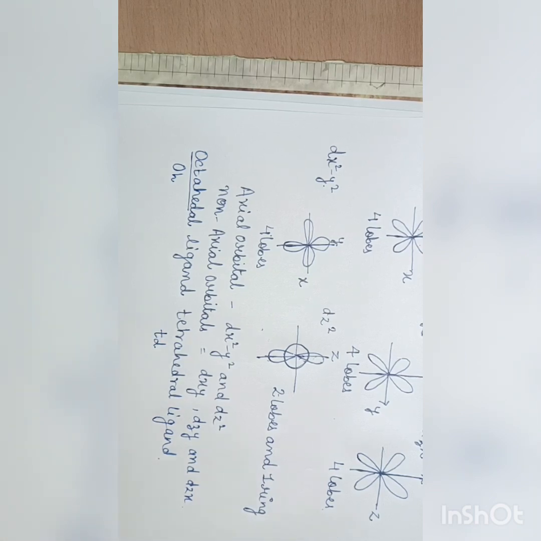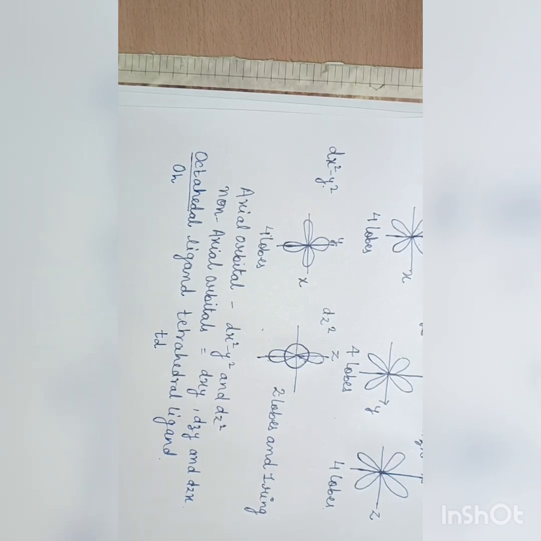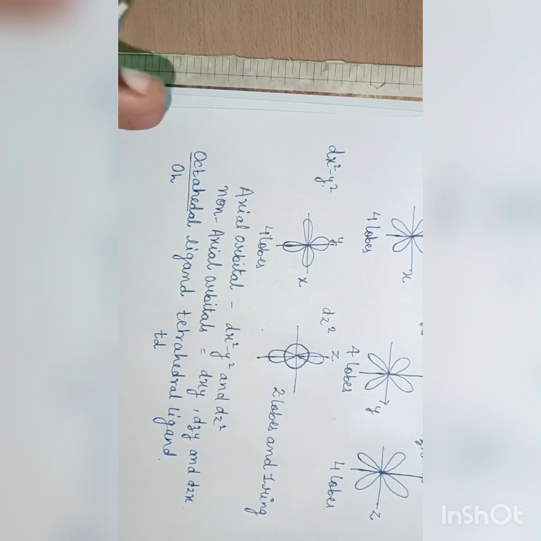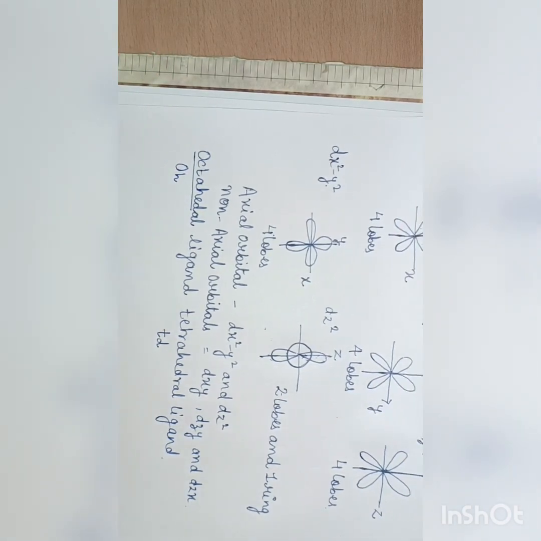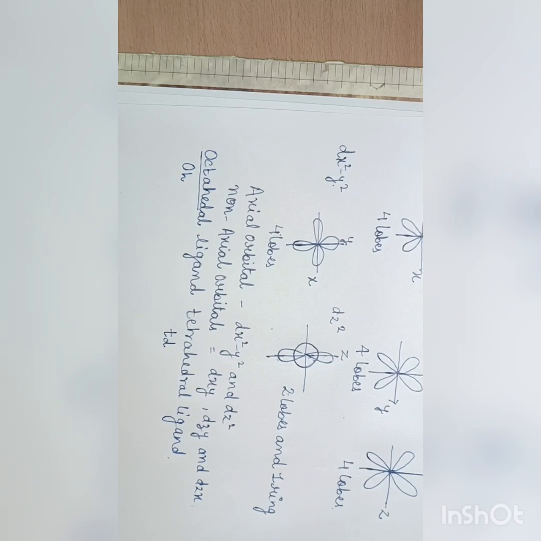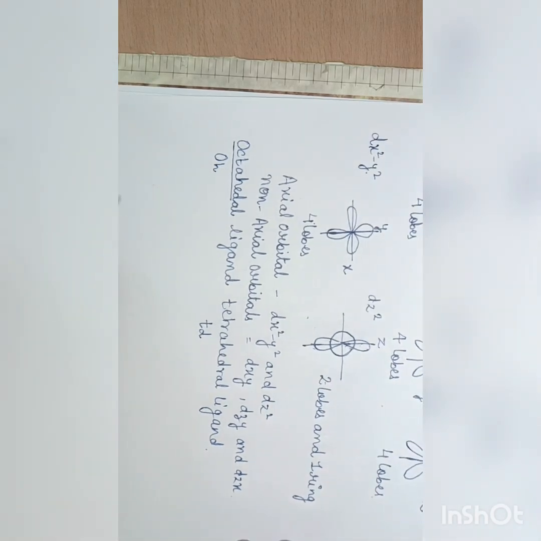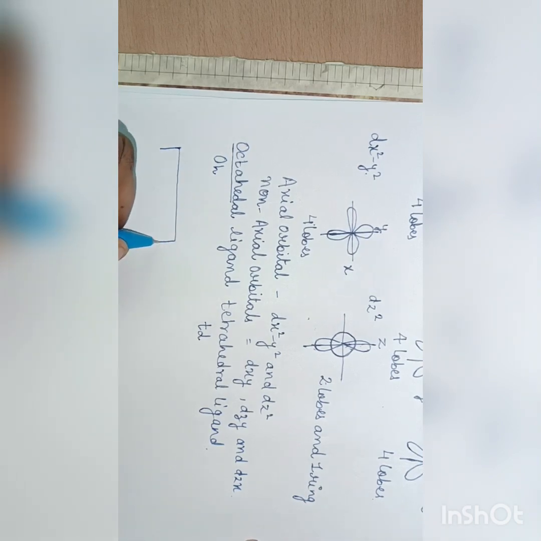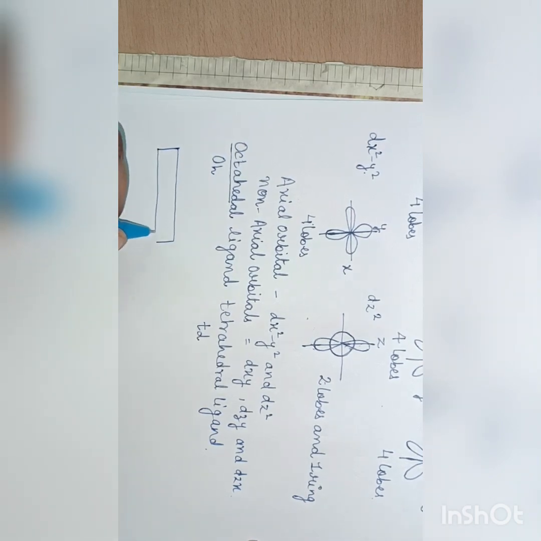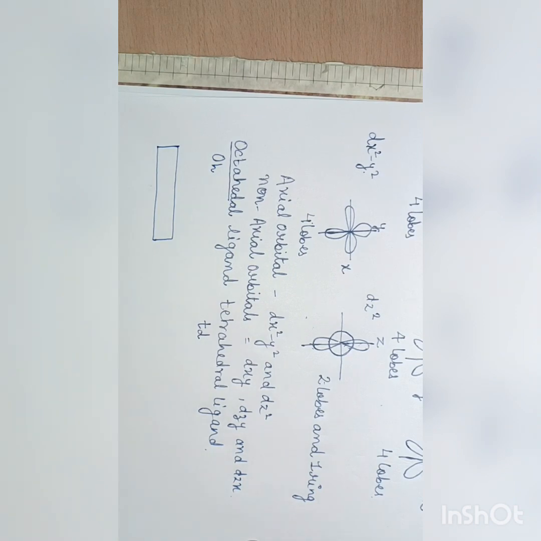This is the short notation for tetrahedral ligand. So let us understand the CFS, the crystal field splitting in octahedral complexes. These are the d orbitals. First of all, we will see the splitting energy for octahedral.